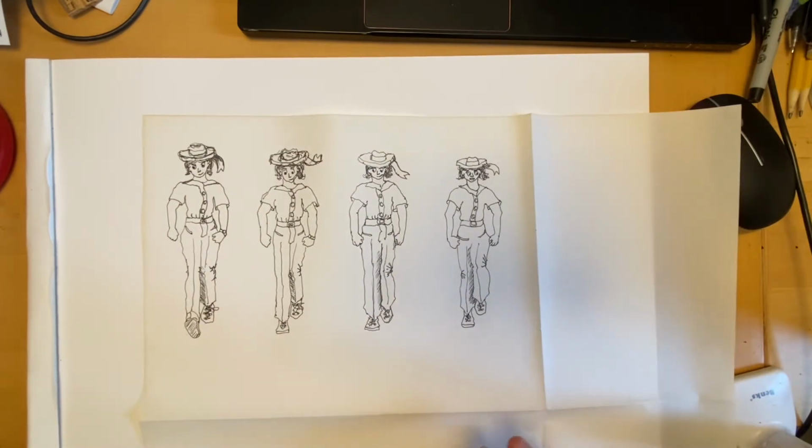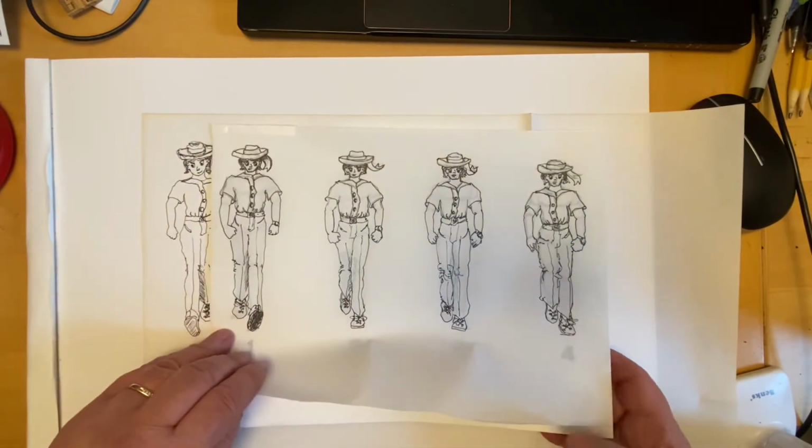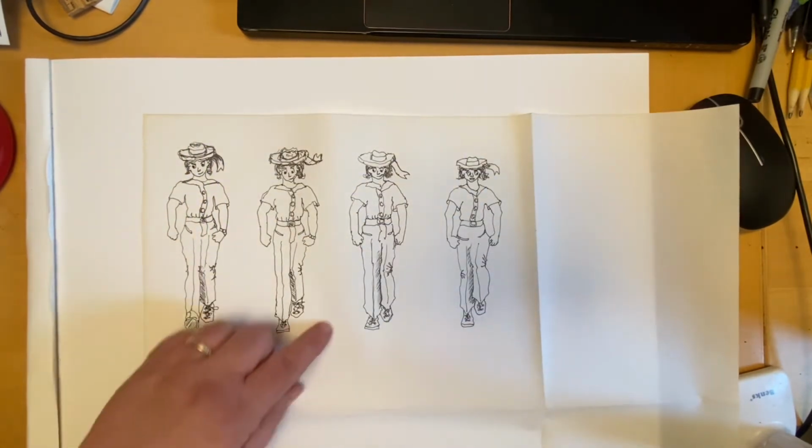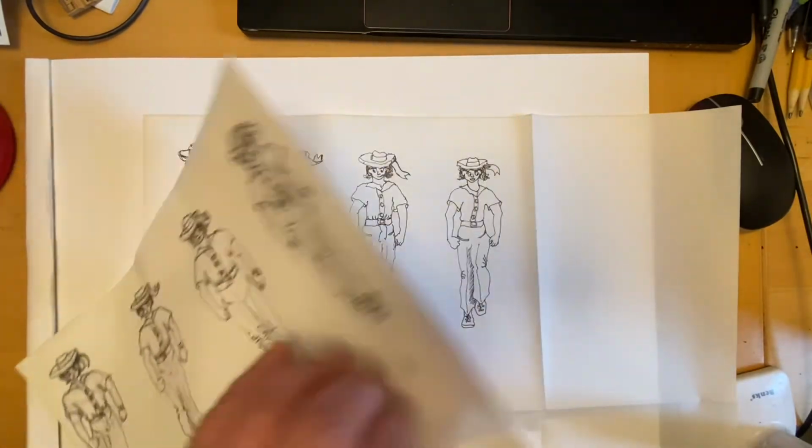So this is the original character I created. You can see there's 8 steps in a walk cycle. So this is 1 through 4, and this is 5 through 8. So let me just remove this one.